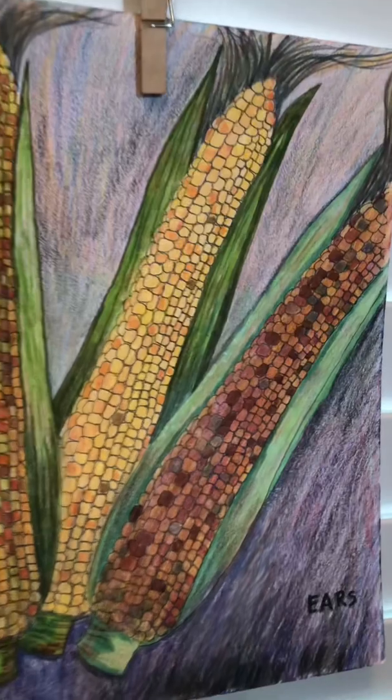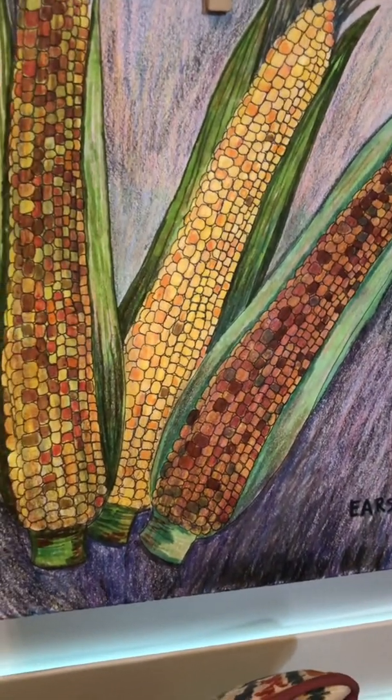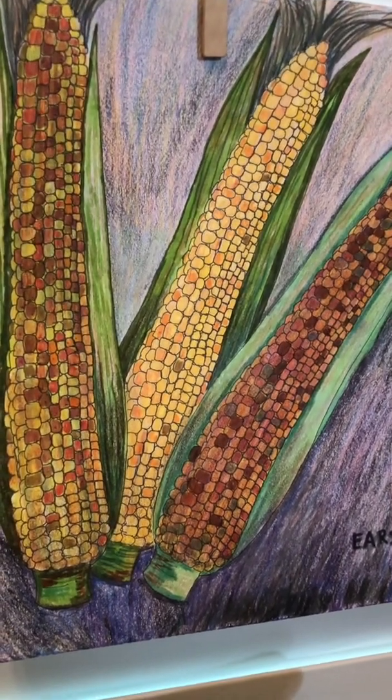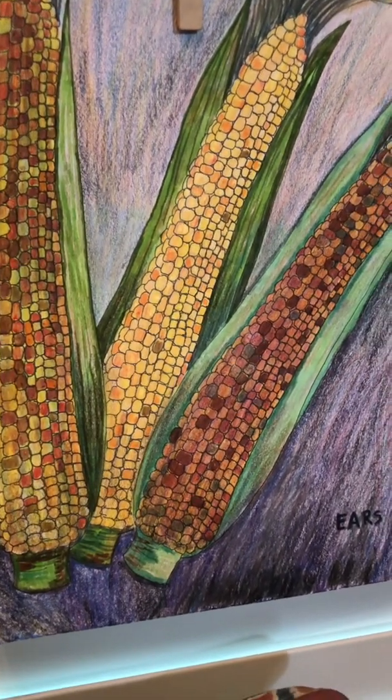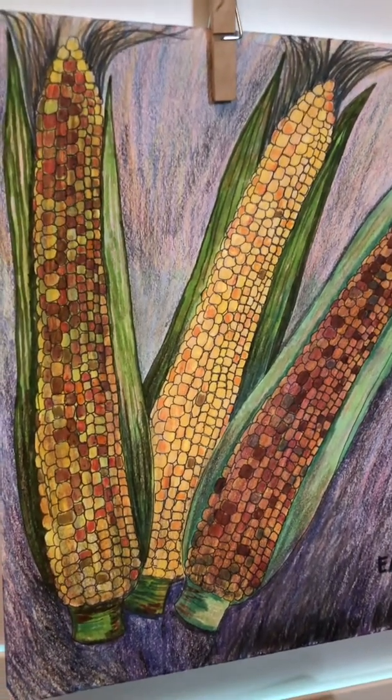We enjoyed using dark and light tones to depict the corn and the rows. As one student pointed out, the kernels of corn are in rows just like the corn planted.